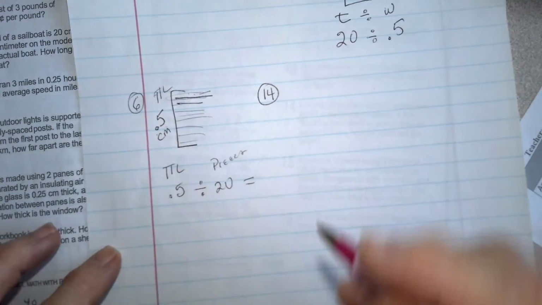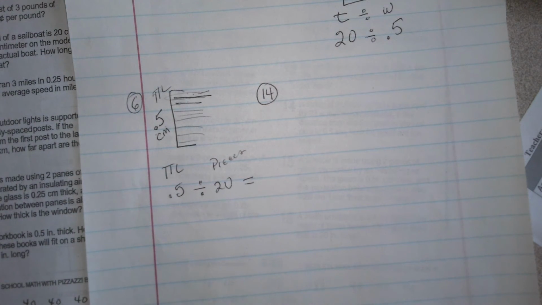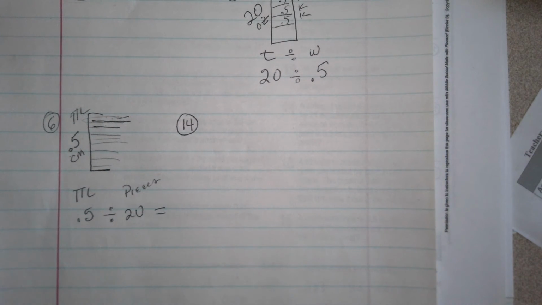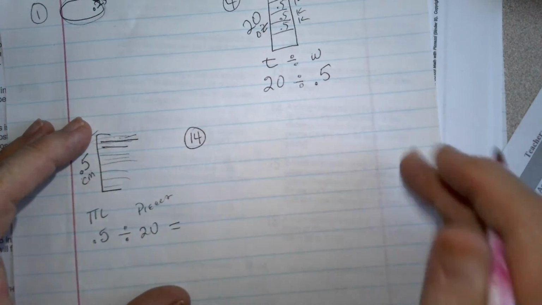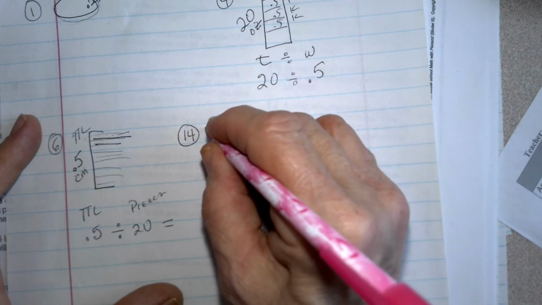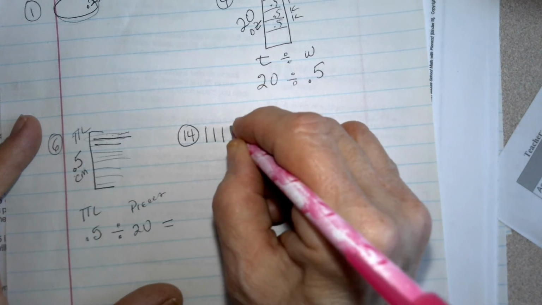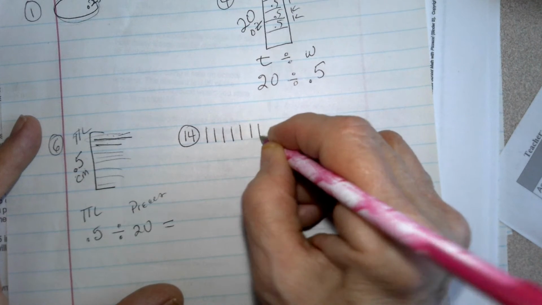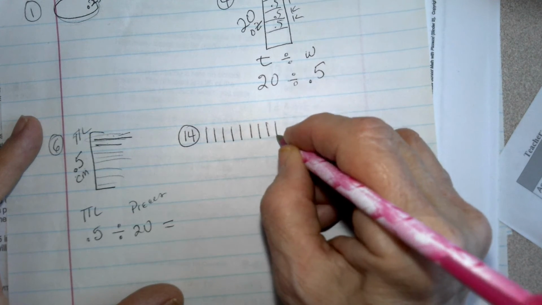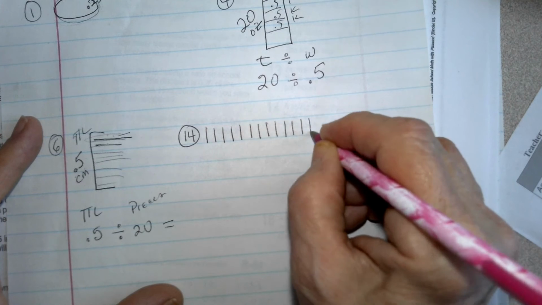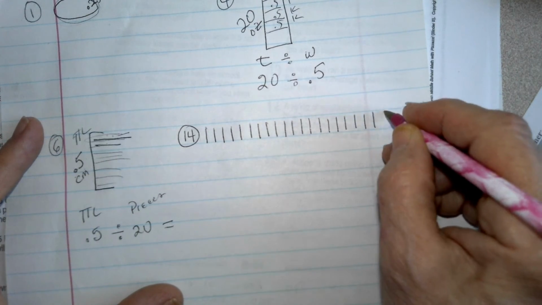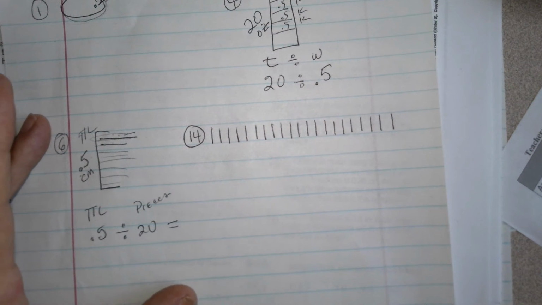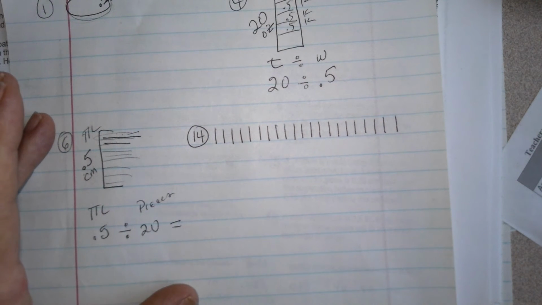Okay, girls and boys, let's quiet down. If I were doing this problem, because I don't know how to do it, I would say, well, let me picture this. I should have used a longer section, but 1, 2, 3, 4, 5, 6, 7, 8, 9, 10, 11, 12, 13, 14, 15, 16, 17, 18, 19, 20, 21. Okay, so again, there's not one.